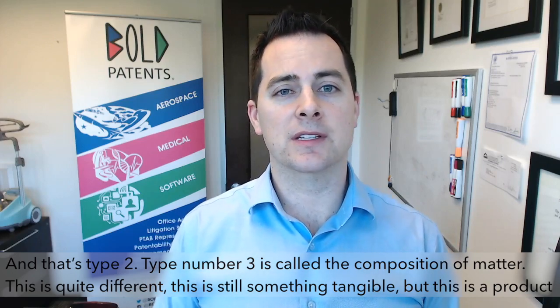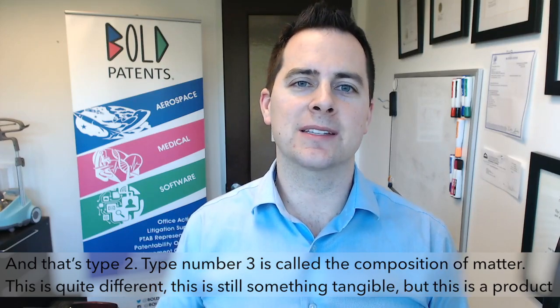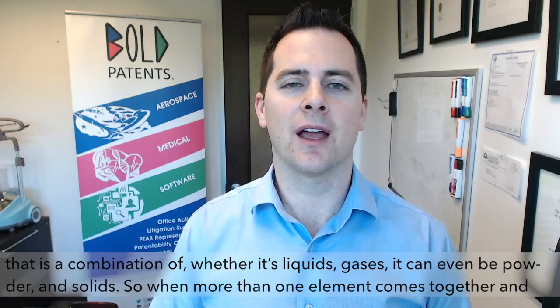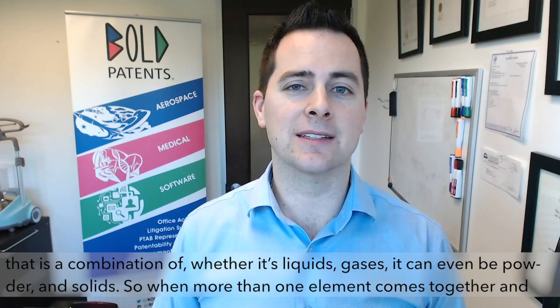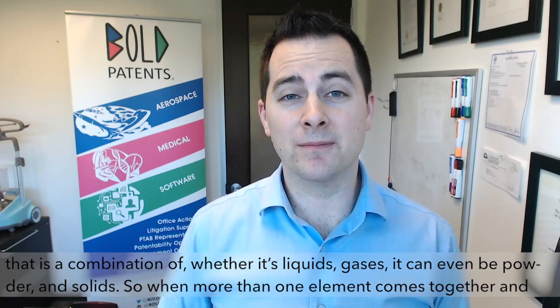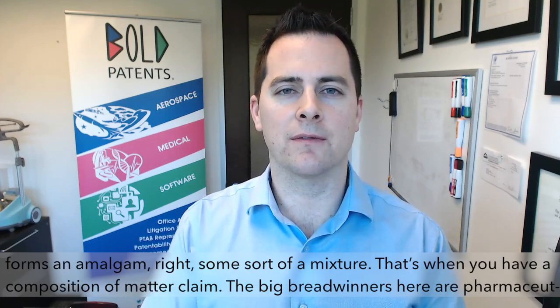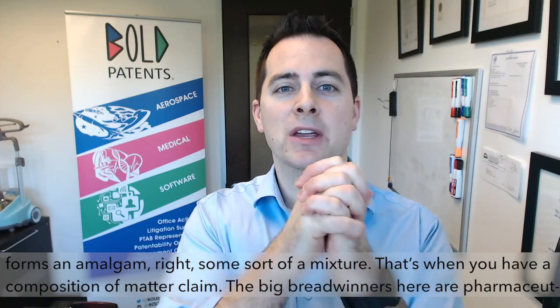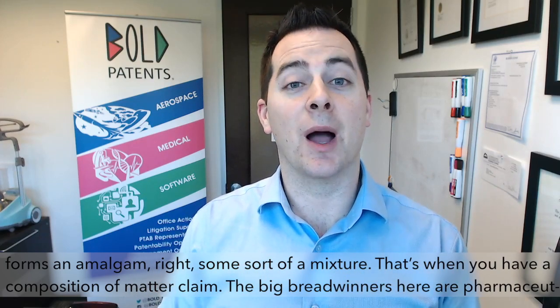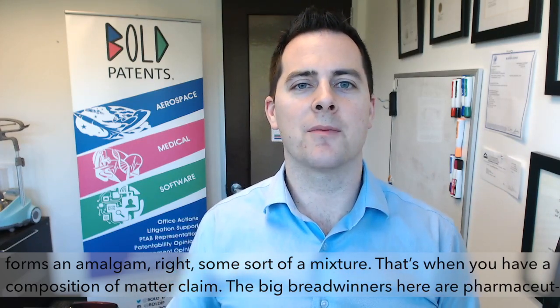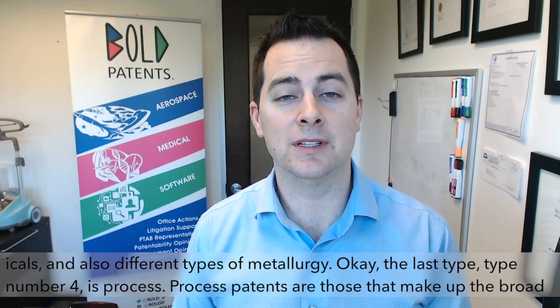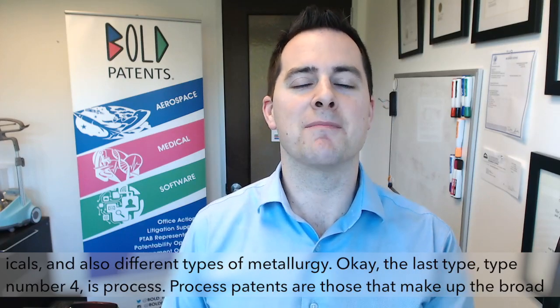Type number 3 is called the composition of matter. This is quite different. This is still something tangible, but this is a product that is a combination of whether it's liquids, gases, it can even be powder and solids. So when more than one element comes together and forms an amalgam, right? Some sort of a mixture. That's when you have a composition of matter claim. The big breadwinners here are pharmaceuticals and also different types of metallurgy.